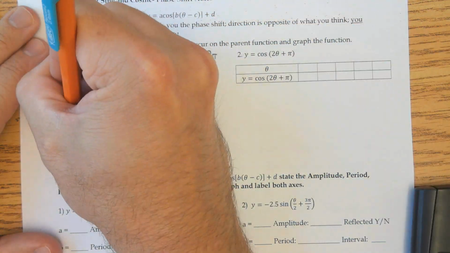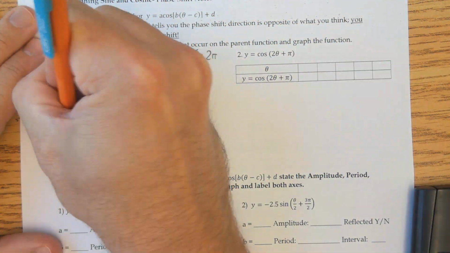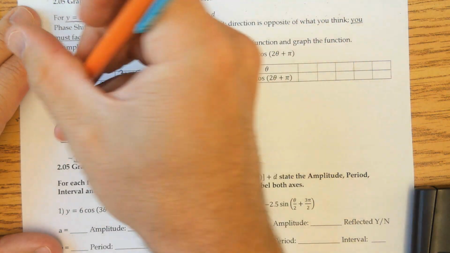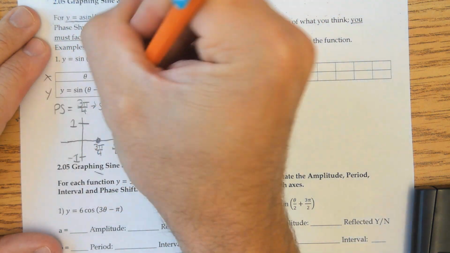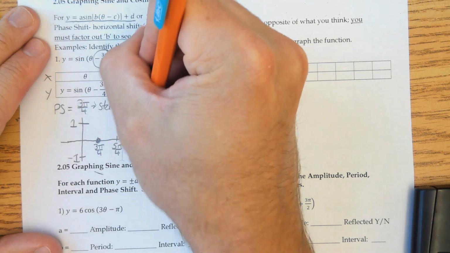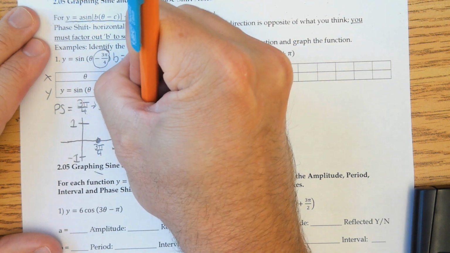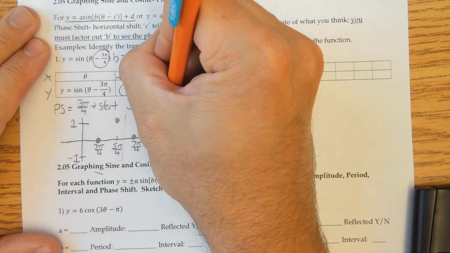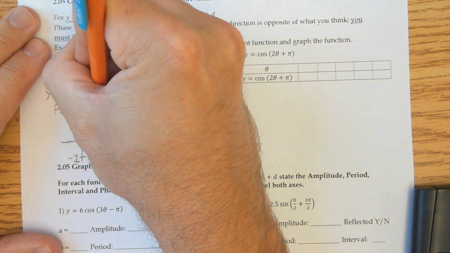On my amplitude, in this case there's no A value, it's just 1 or negative 1. So we got 3 pi over 4, 0. 5 pi over 4, 1. 7 pi over 4, 0. 9 pi over 4, negative 1. And then 11 pi over 4, 0. And just go ahead and graph.